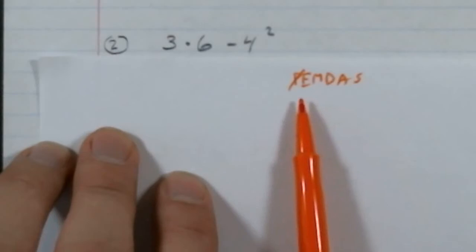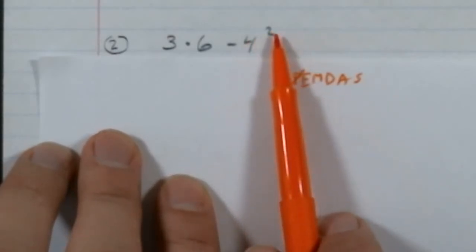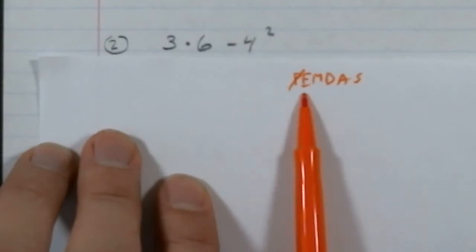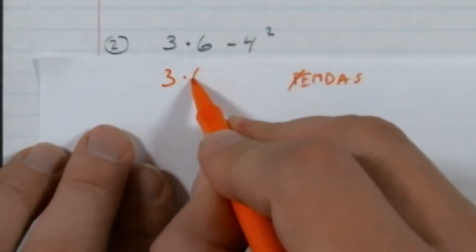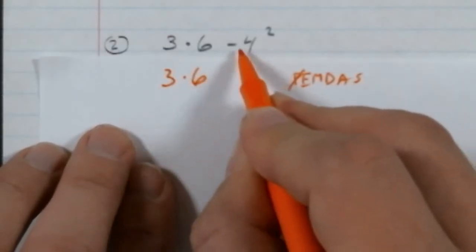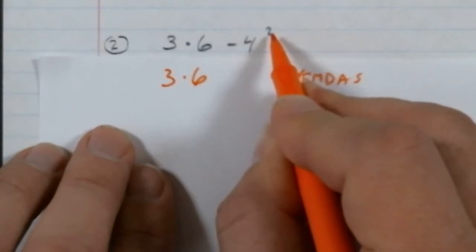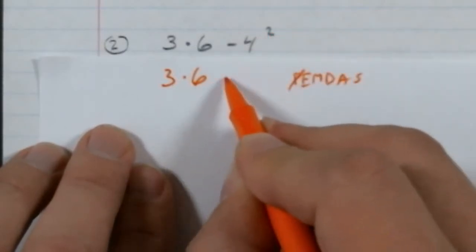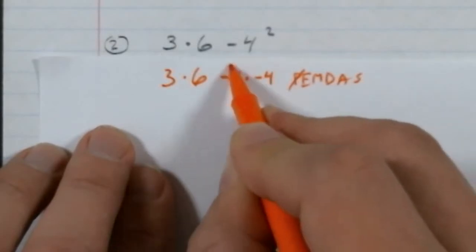What about E for exponents? Well, there's a 4 to the 2 power. There's your exponent, so you do that first. So 3 times 6, and then minus 4 times minus 4.